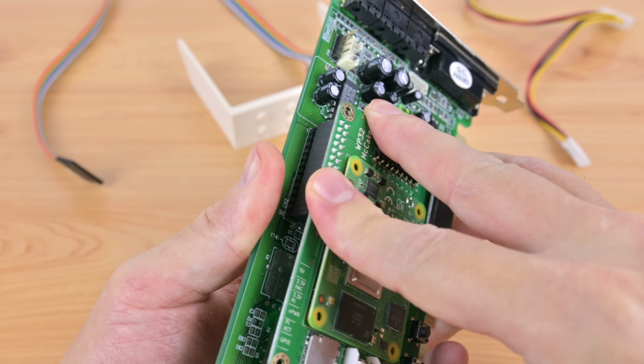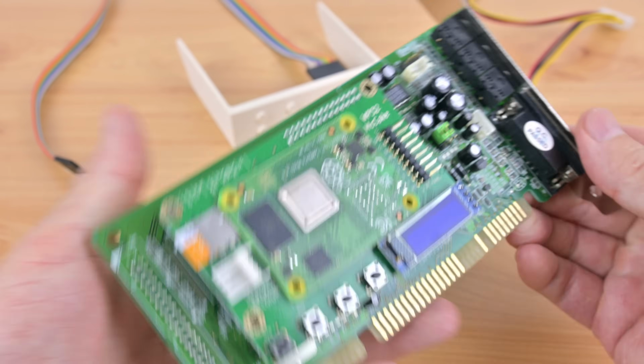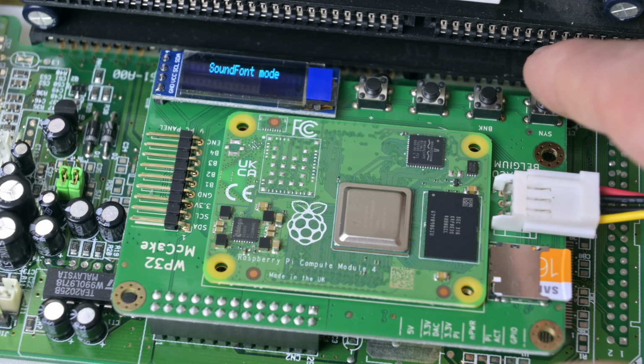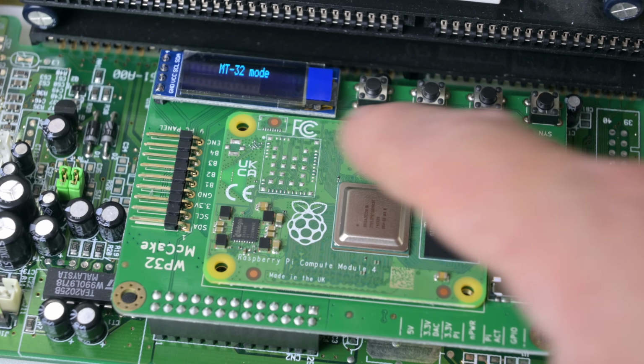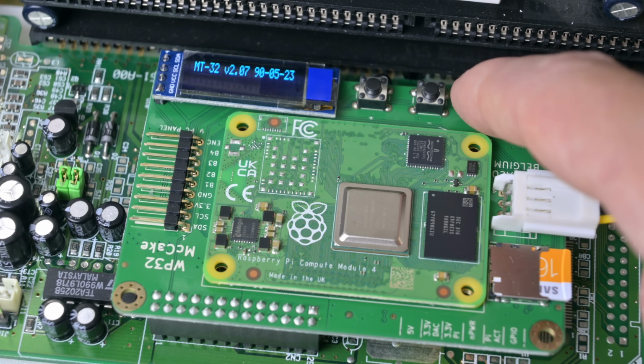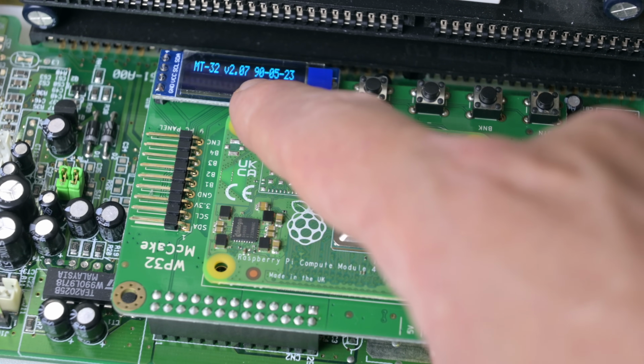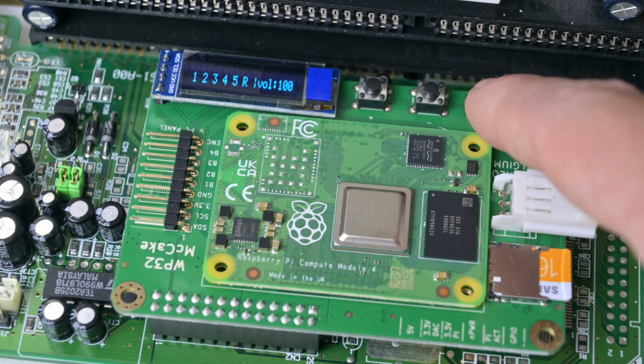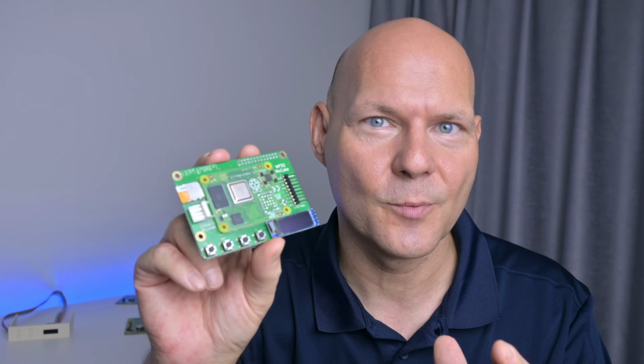Hey guys, today we are reviewing the WP32 McCake wavetable board from Serdaco. And this might be just the ultimate wavetable board, not only compatible with General MIDI, but also with the mighty Roland MT-32.